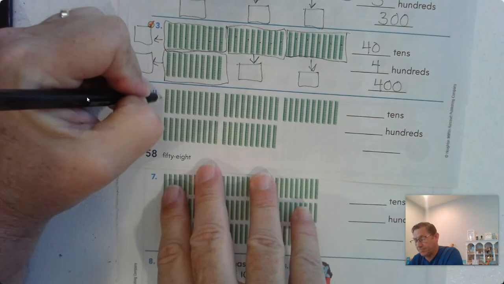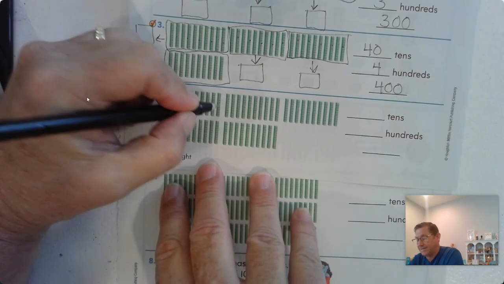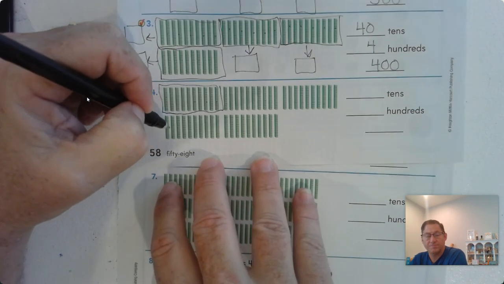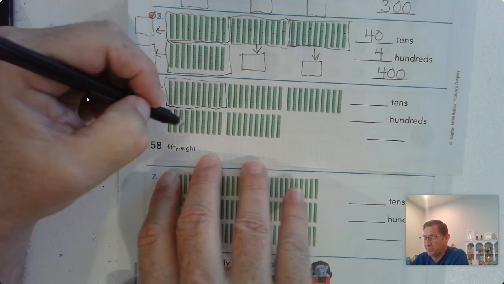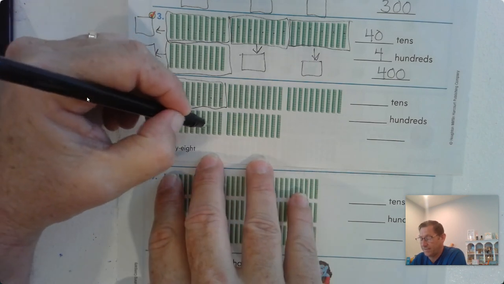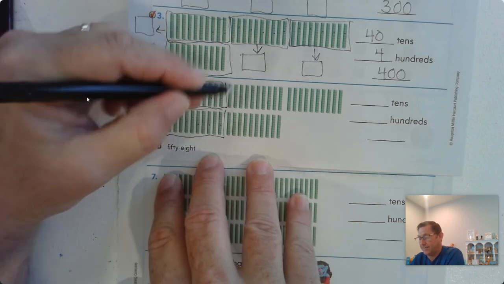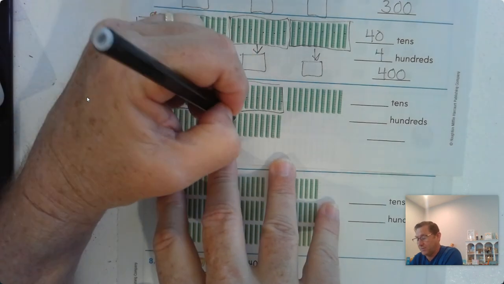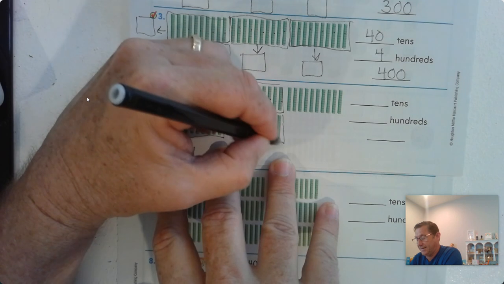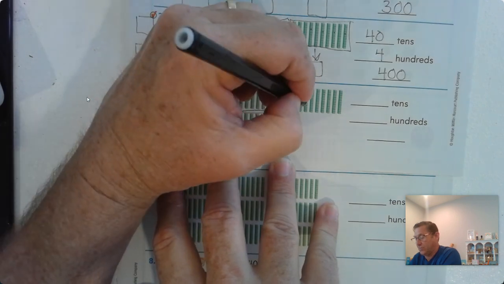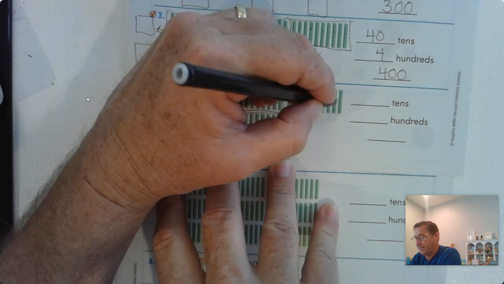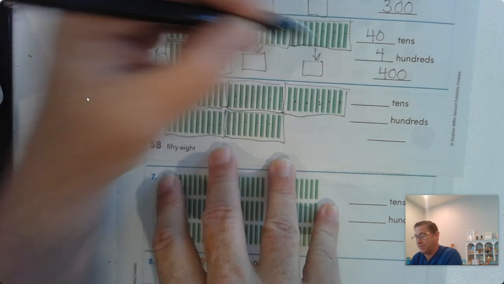Okay, here, 2, 4, 6, 8, 10. Now I'm just not assuming that these are all 10s. I mean, they probably are, right? But we never want to just assume. 2, 4, 6, 8, 10. Okay.